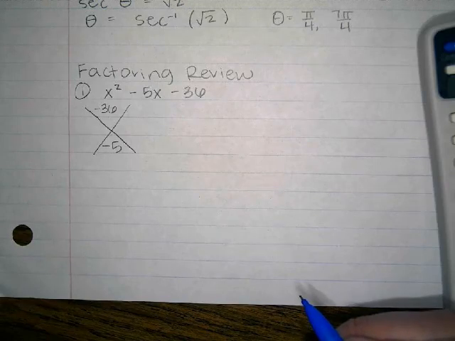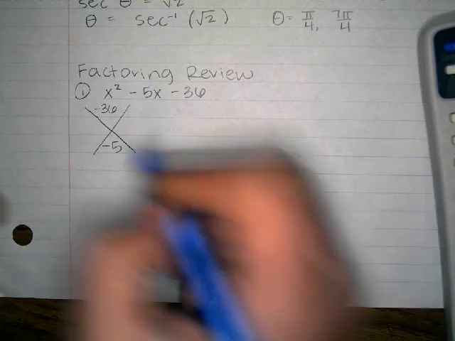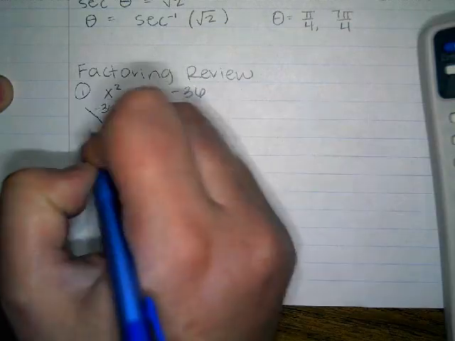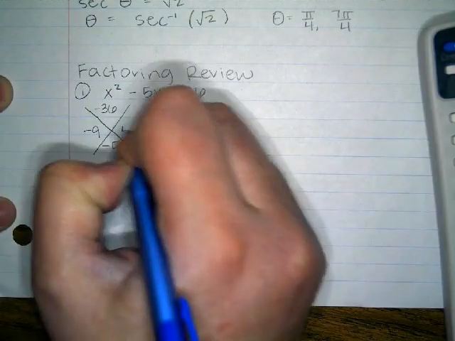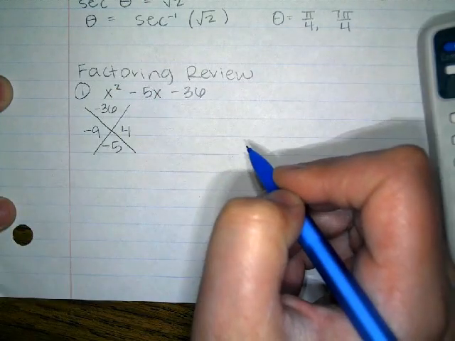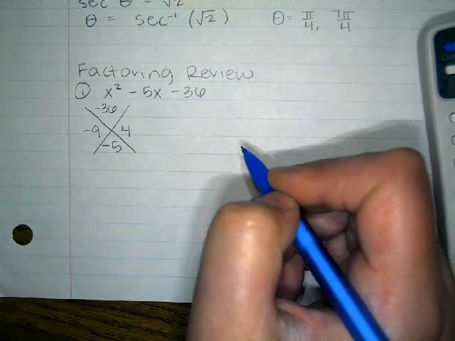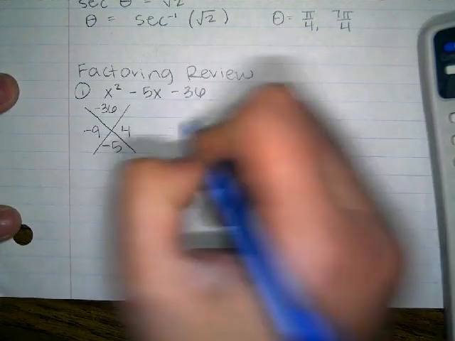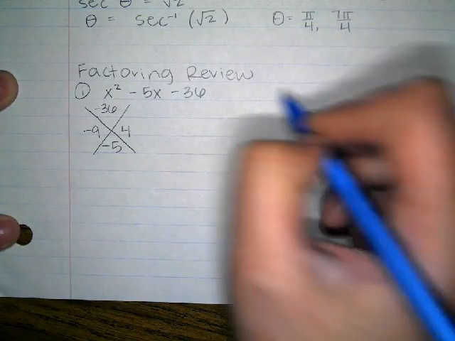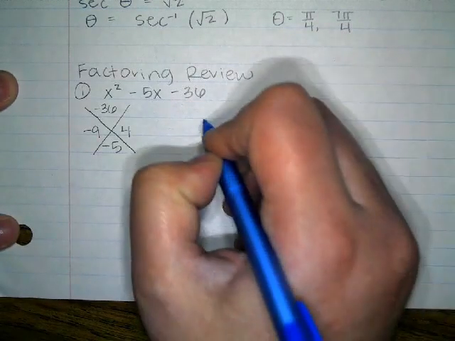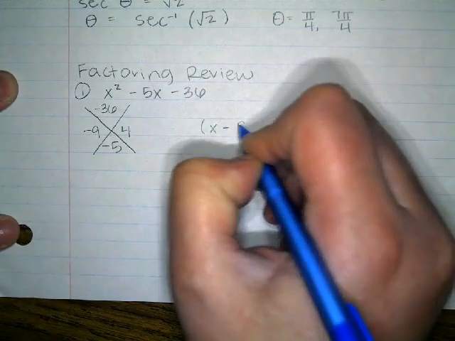Negative 9 and 4. Okay. And so then our factors would be x minus 9, x plus 4.